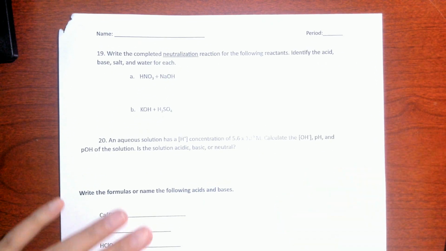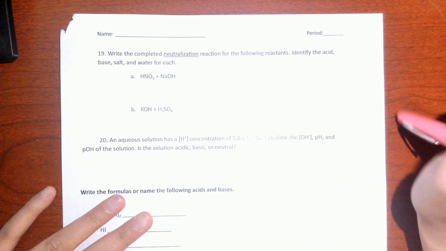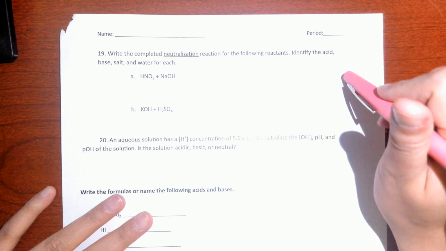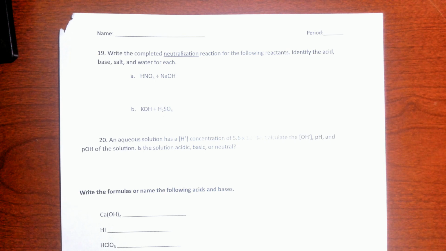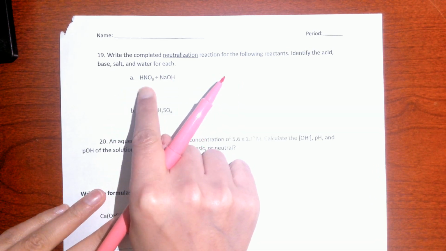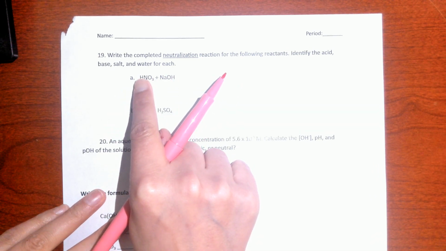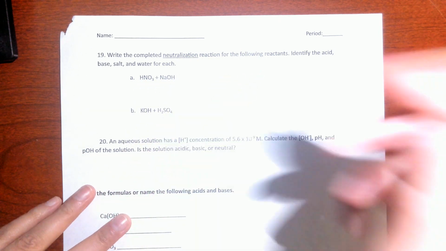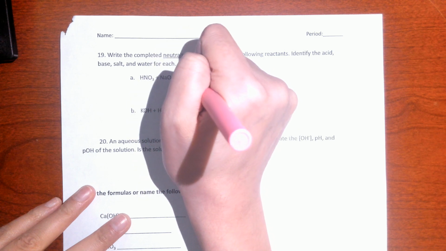Alright, there we go. Write the completed neutralization reaction for the following reactants, identifying the acid, base, salt, and water for each. So, we have acid and base. How do we know this is an acid? It is starting with an H. How do we know this is a base? It is ending with OH. Okay? And we're going to predict the products here.